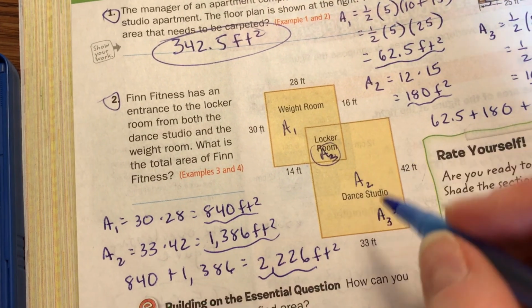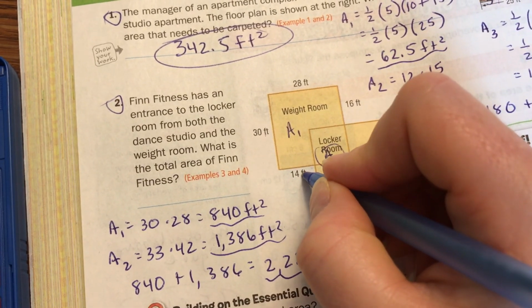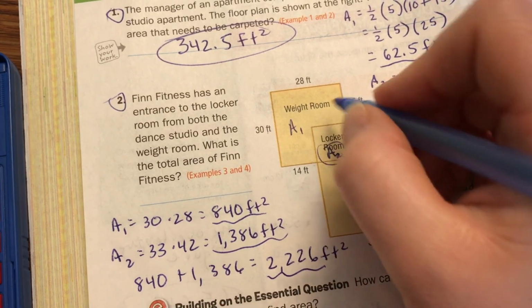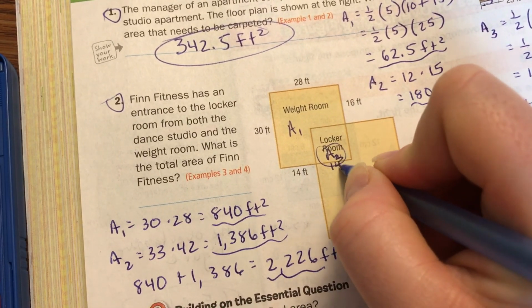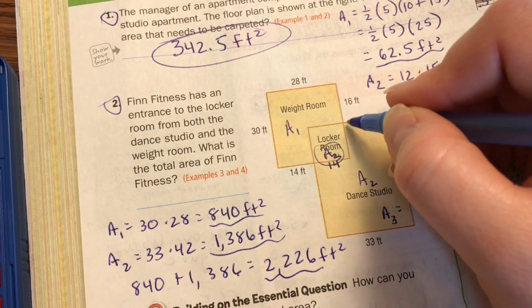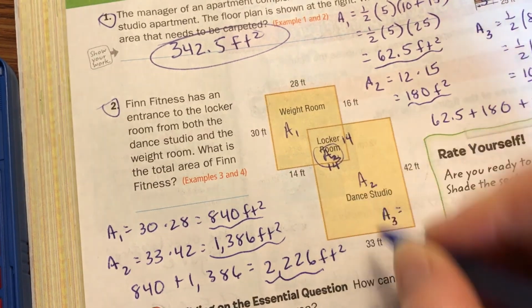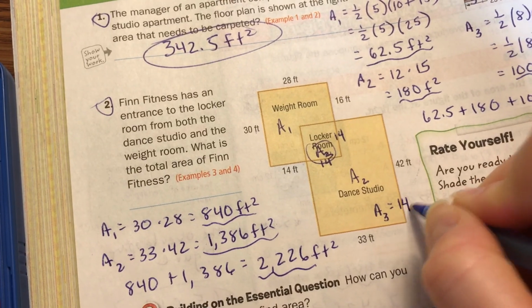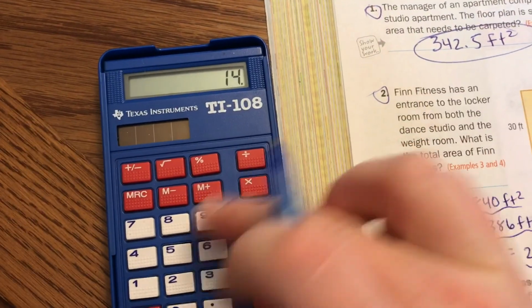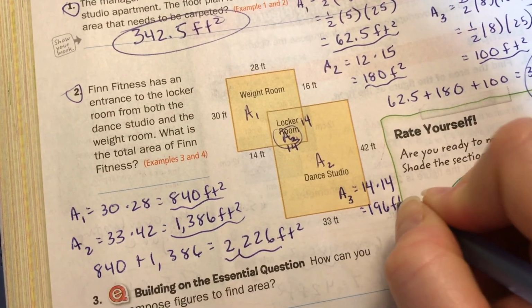is, okay, how do we find this out here? This is 28, take away 14. So 28 take away 14 means this leftover is 14. Here, this whole thing is 30. 30 take away 16 would be 14. So area 3 is 14 times 14, 196 square feet.